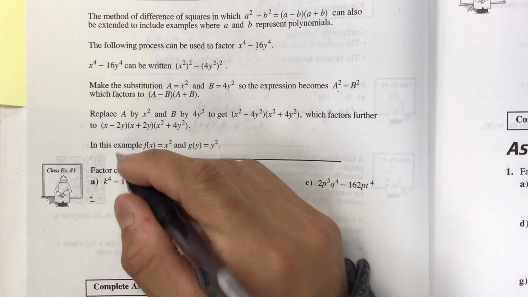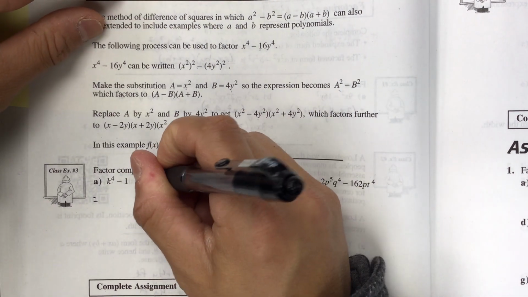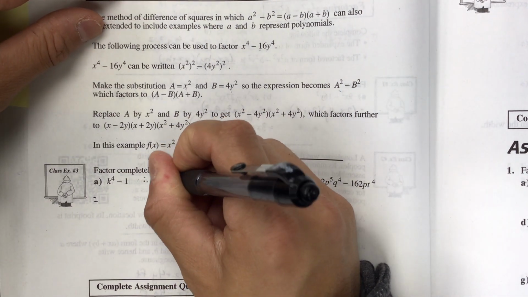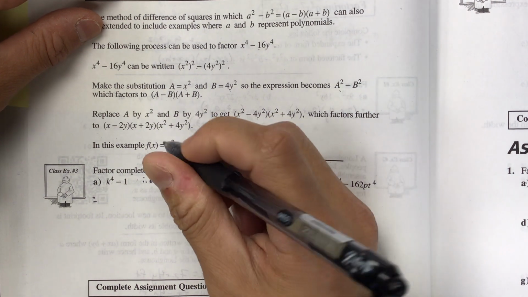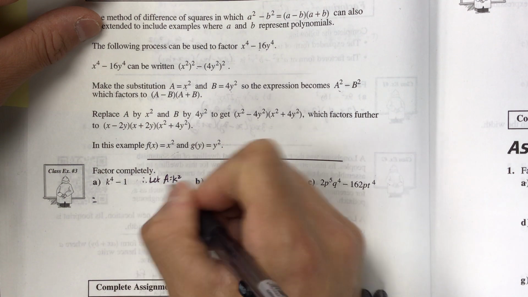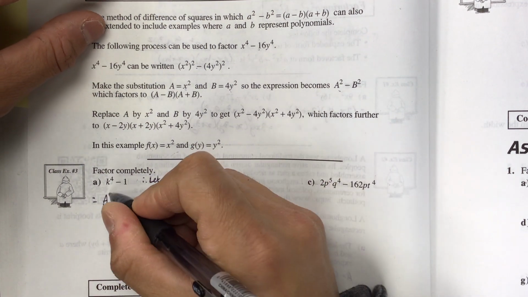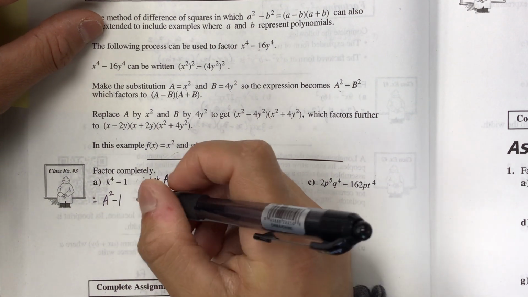So over here, k to the power of 4 minus 1, I could say let a equal k squared, for example. If I do this, I'll substitute my value a in for k squared, which would be a squared minus 1.